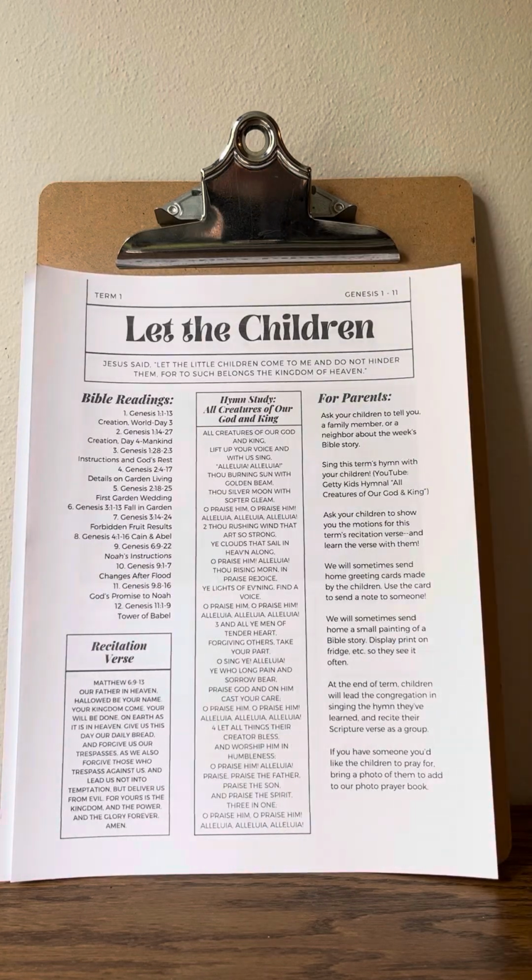Now this page is a printable handout that you can give to parents if you're using this guide in a church setting. It includes all of the Bible readings for this term, our hymn study lyrics so they can learn the hymn with their children at home if they'd like, and the memory verse so they can learn that at home with their children as well. And then just several ideas to include the family.